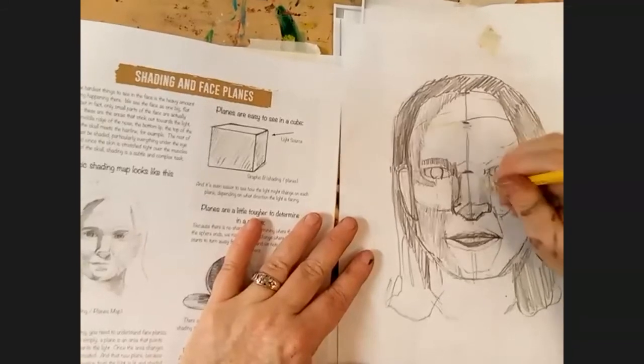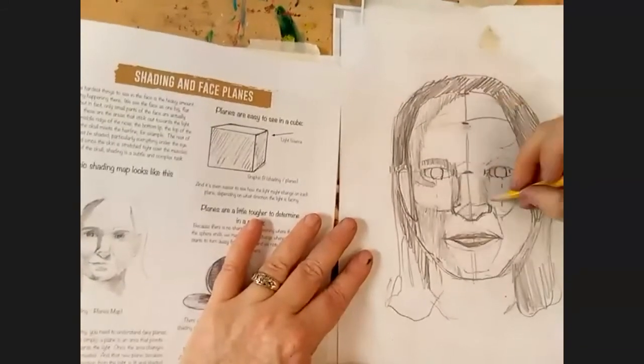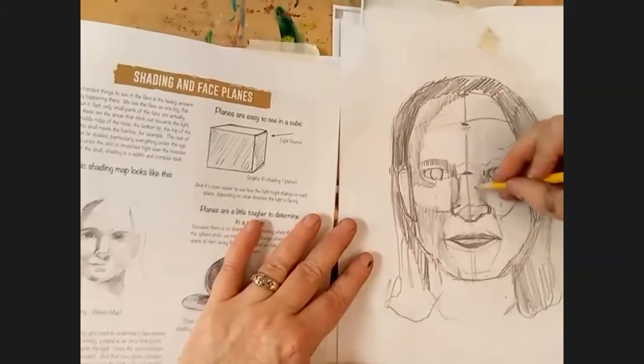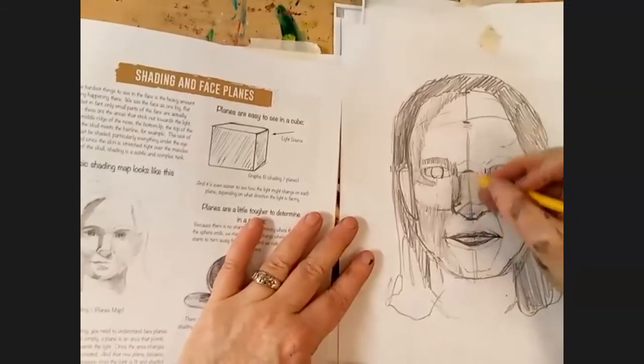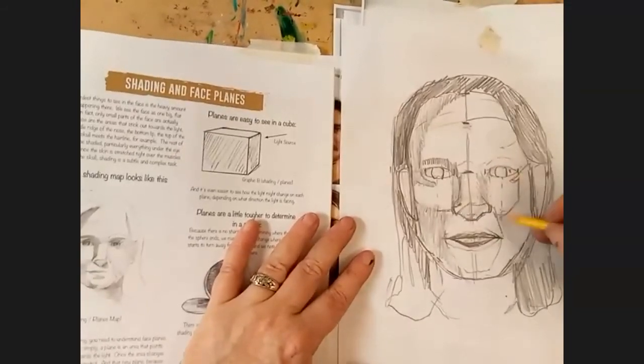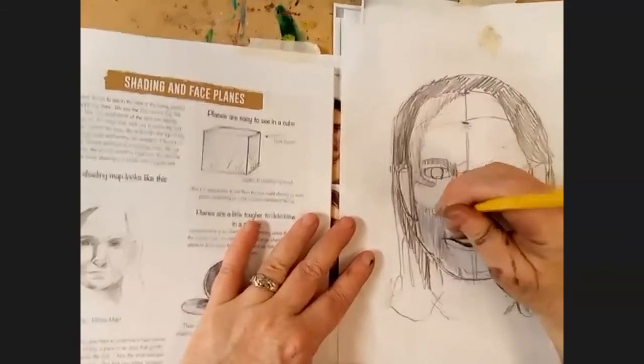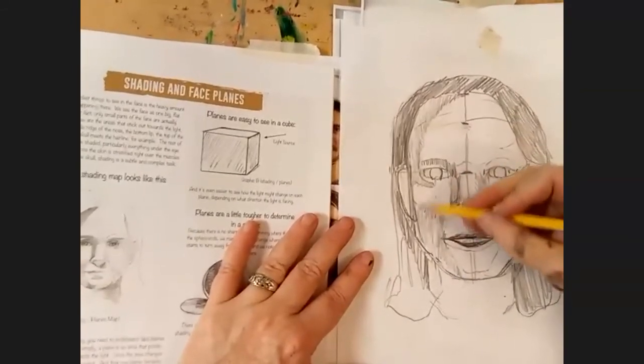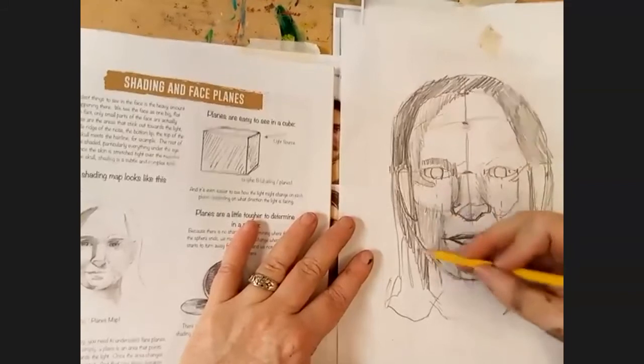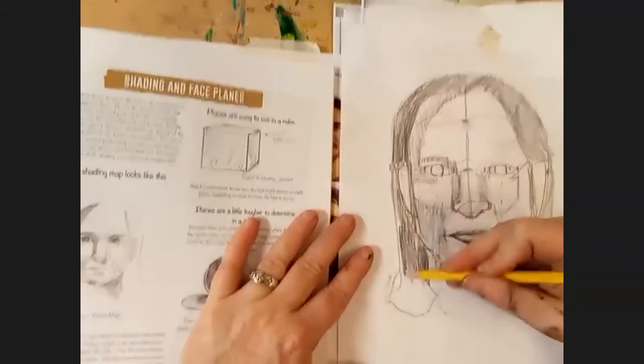I might now erase this so the edge is a little bit less dramatic. So if you want to, you can do this, or if you don't want to, you can just practice more eyes.